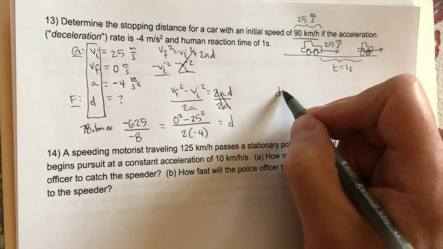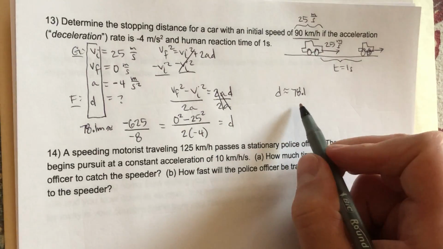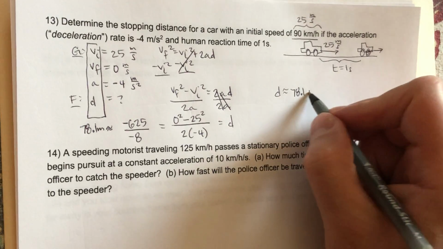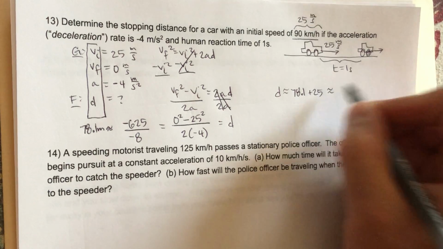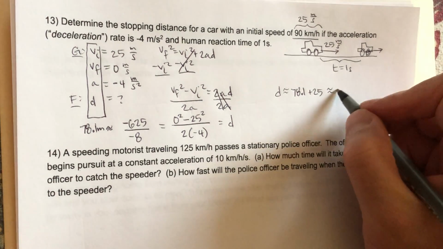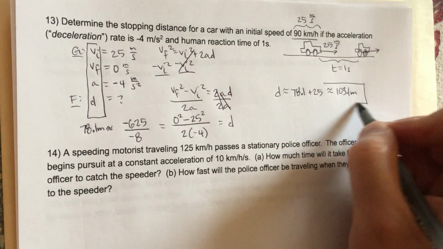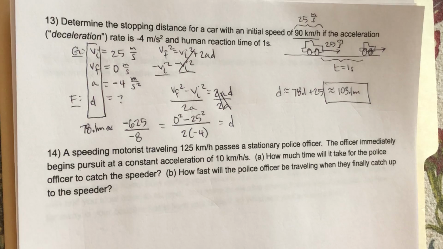So the displacement is actually the 78.1 meters you went while your foot was physically on the brake, plus an additional 25 meters you went. So it's approximately 103.1 meters. That's actually how far you went once you recognized that you needed to stop.